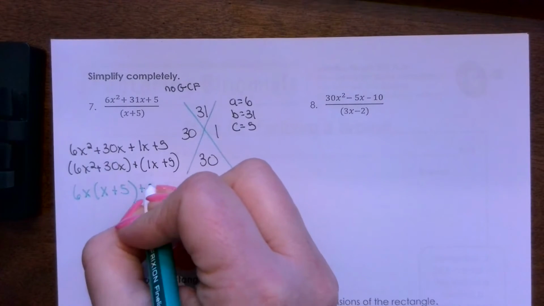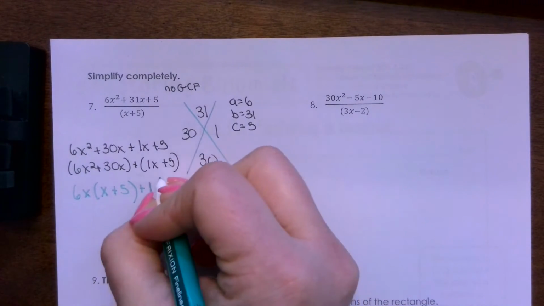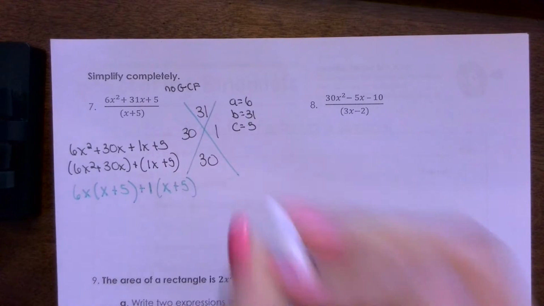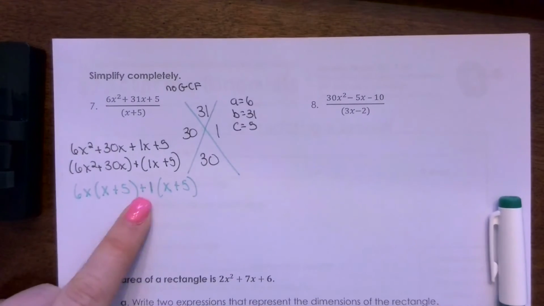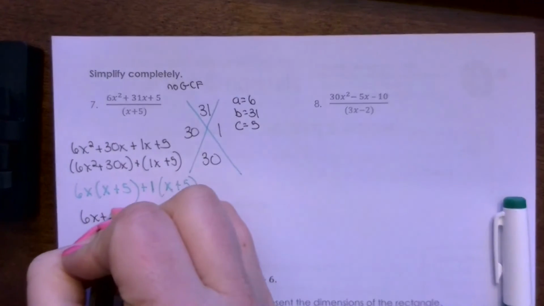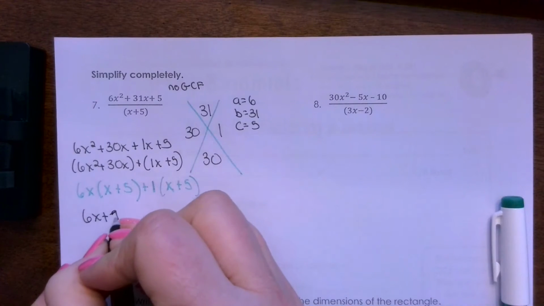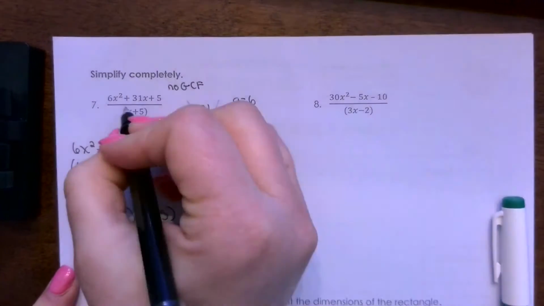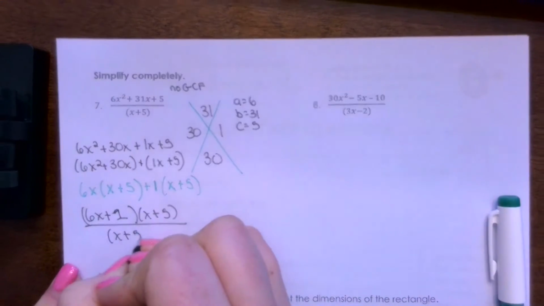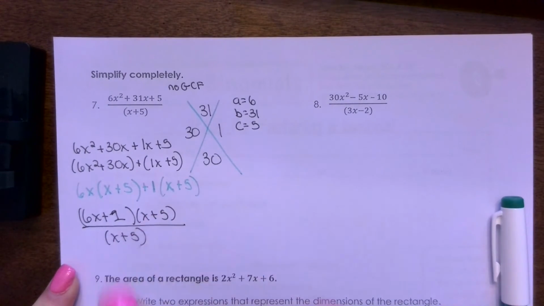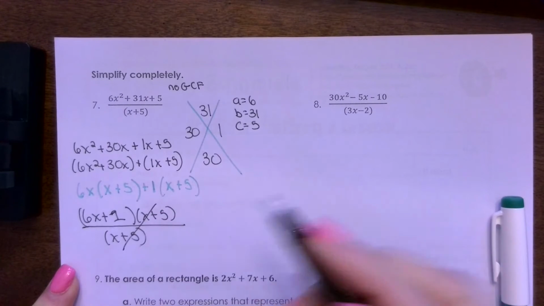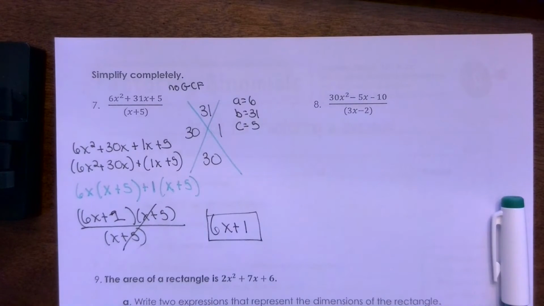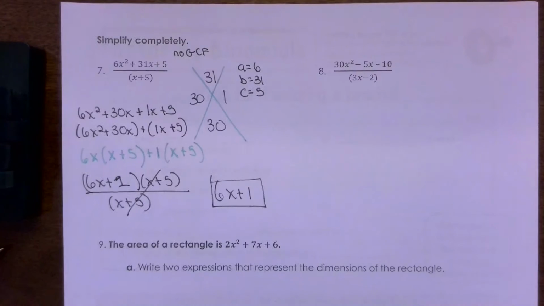Greatest common factor here is the 1. So 1 divided by 1 is x, and 5 divided by 1 is plus 5. So if I take 6x plus 1, that's a 1, and I have an x plus 5 here. Now remember, it was all over x plus 5. I've got numerator and denominator, something divided by itself is 1, and my answer is 6x plus 1. That is my final answer.